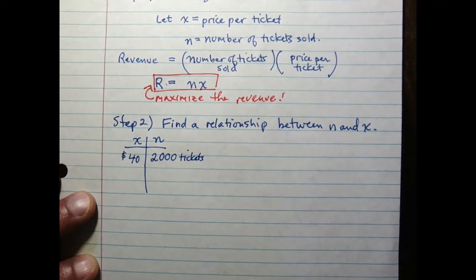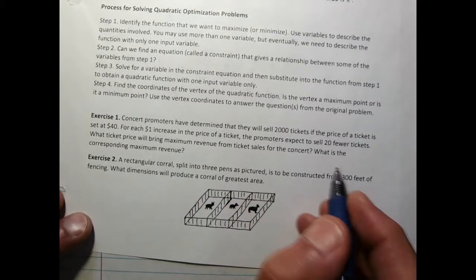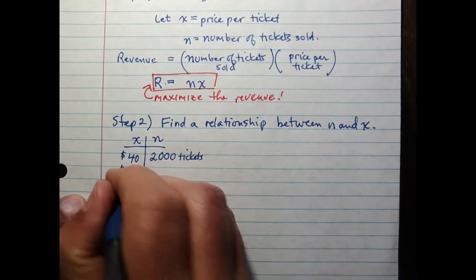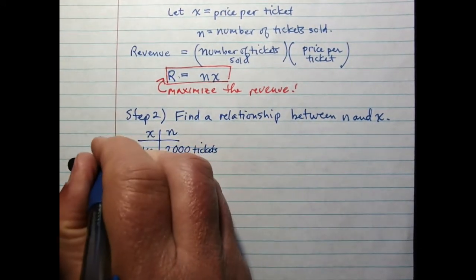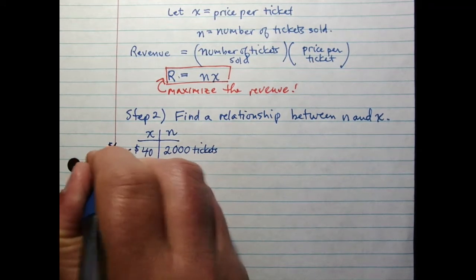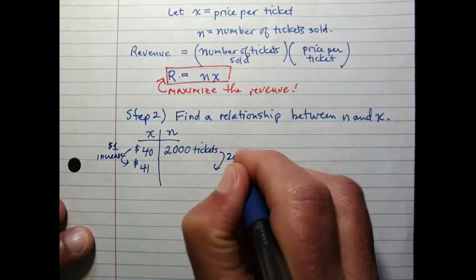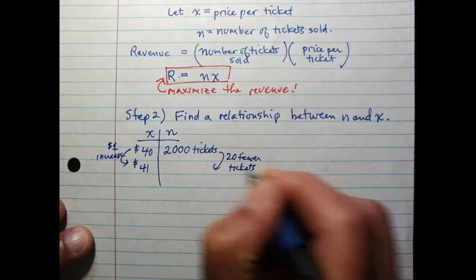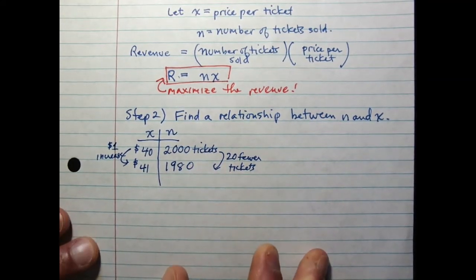And then the wording of the problem says for each $1 increase in price, we expect to sell 20 fewer tickets. So if I increase the price of a ticket by $1, I expect to sell 20 fewer tickets, and that's going to be 1,980 tickets that I'm going to sell.